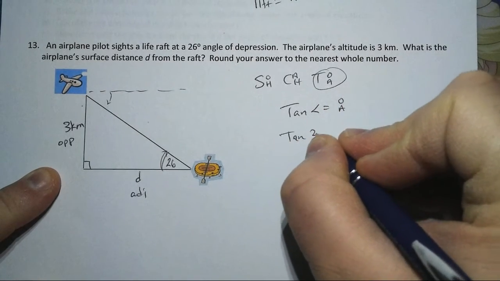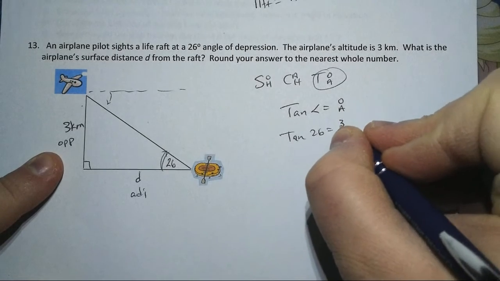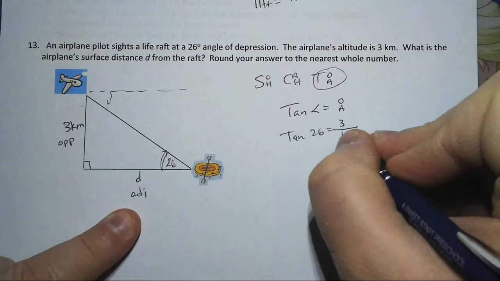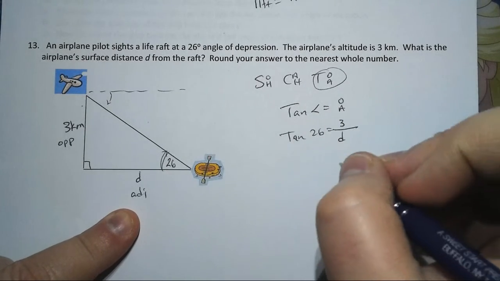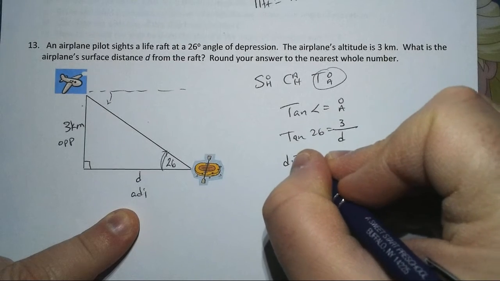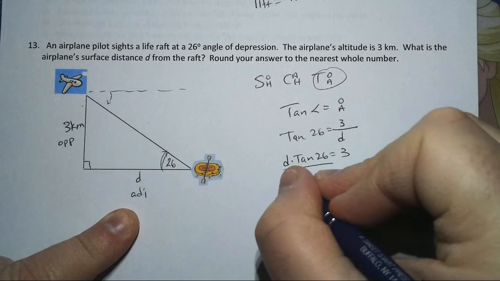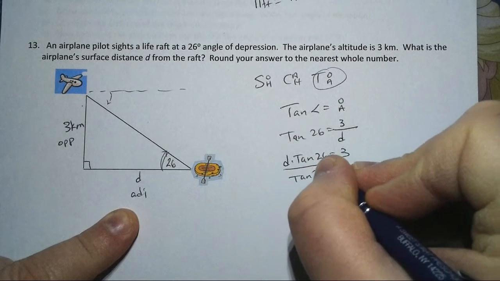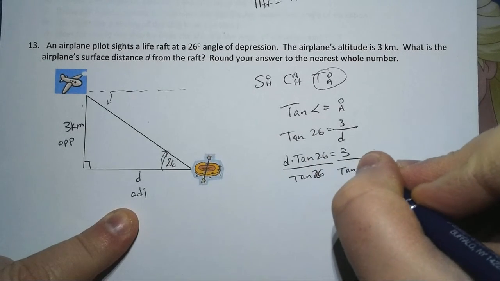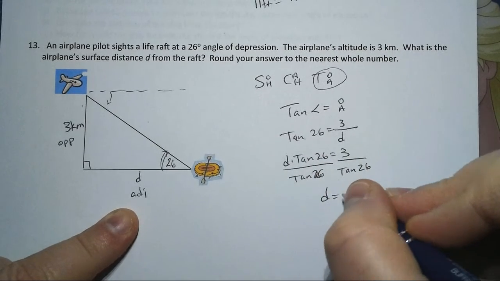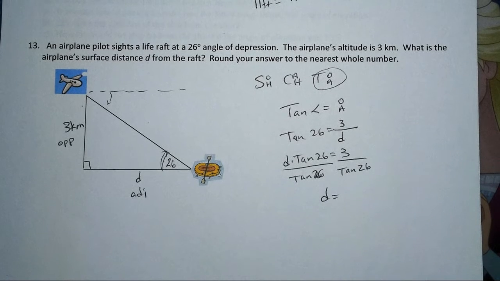Tangent of the angle, which is 26, is equal to 3 over d. We're going to cross multiply here. So it's d times the tangent of 26 is equal to 3. Since we're not done yet, we need to divide by the tangent of 26. Not just 26, the tangent of 26. So d is going to equal 3 over the tangent of 26.